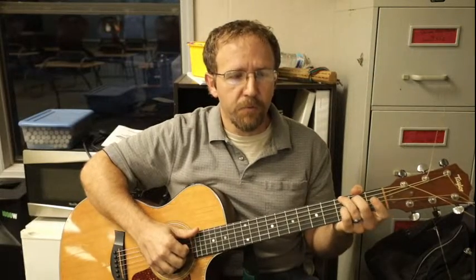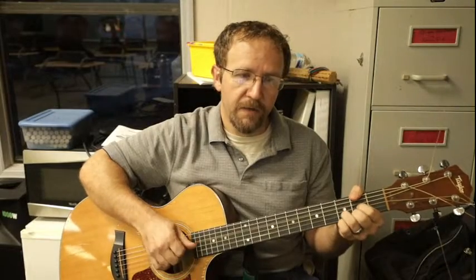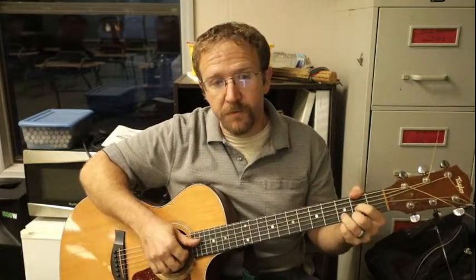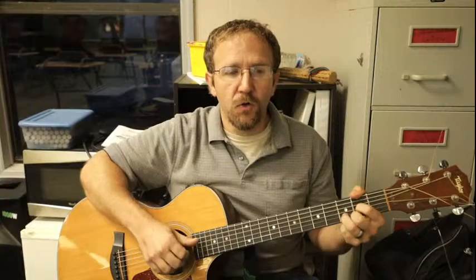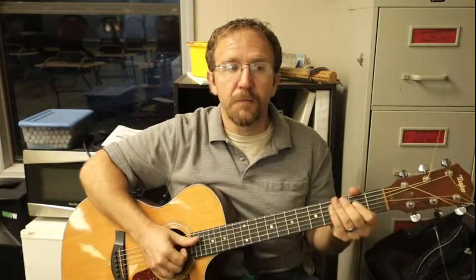So normally you have a progression that just goes 1, 4, 5, right? All right. So the next chord is the 5 chord. The 5 chord is the chord that wants to resolve. So the 5 chord normally goes to 1 or one of the subdominant chords.